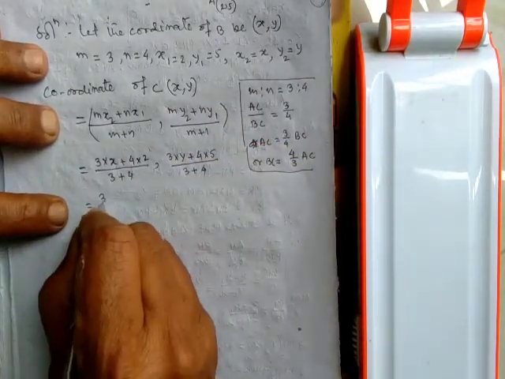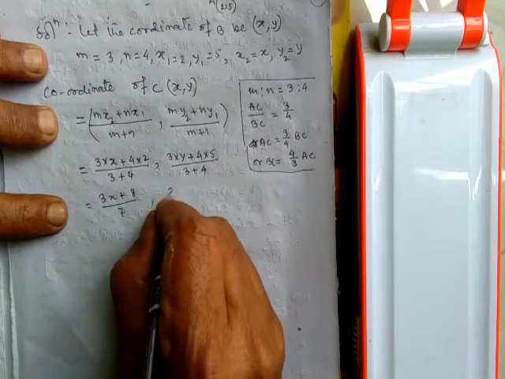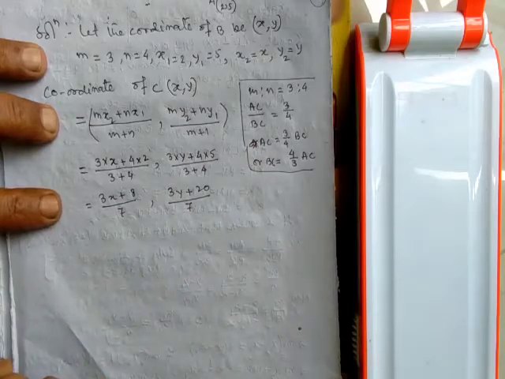This is equal to (3x plus 8) by 7 and (3y plus 20) by 7.